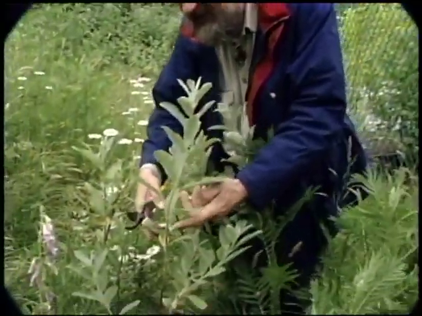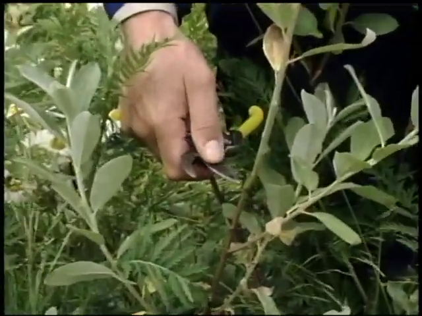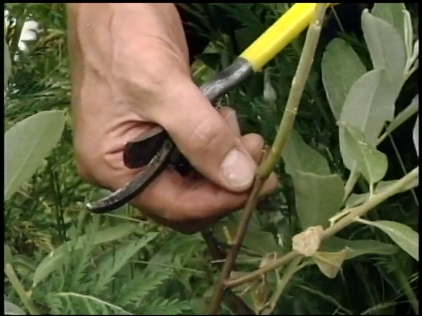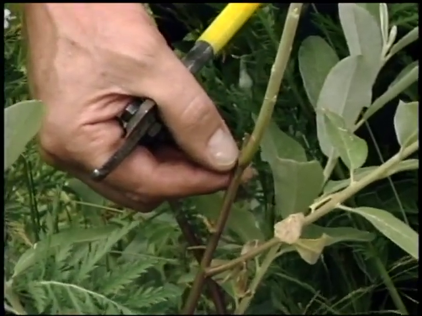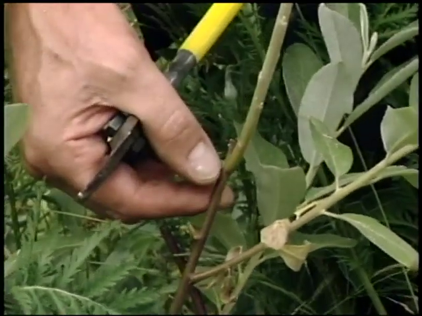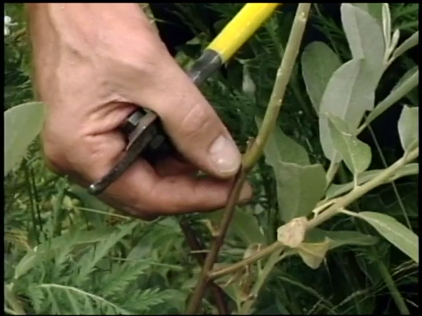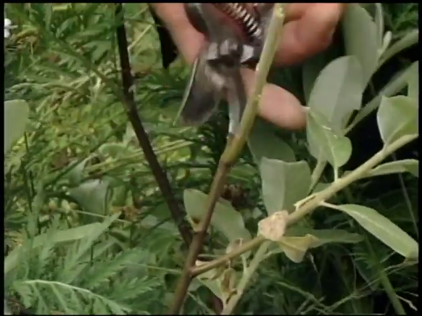Now this is the willow, and last year this willow grew right to here. Hopefully you can see the dark brown stem comes up, and then you have a much lighter colored stem coming up, and this is the actual join here from last year's growth to this year's growth. That's what you want to get right there.